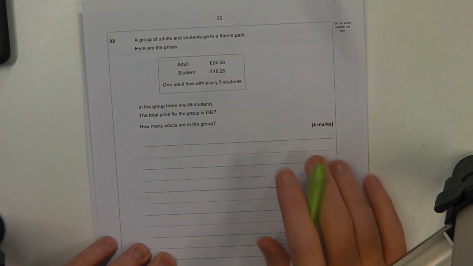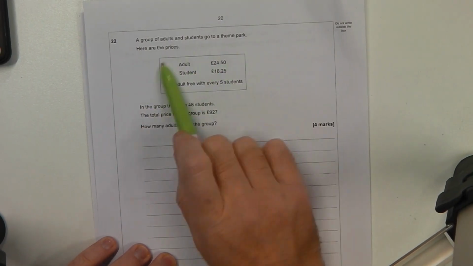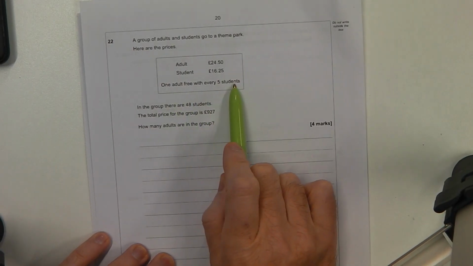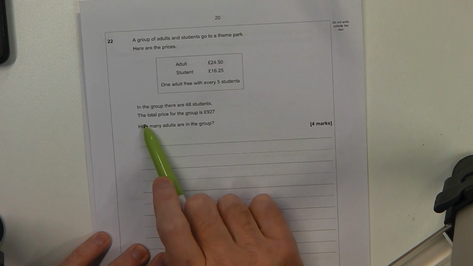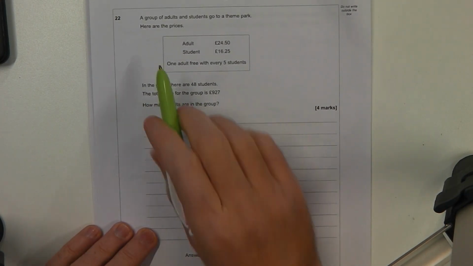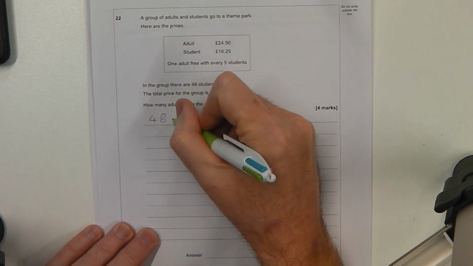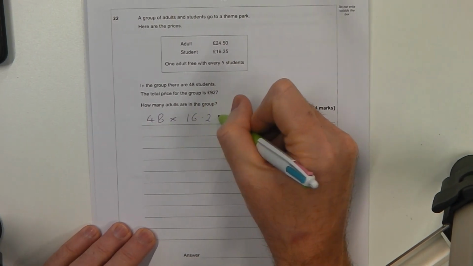Okay. So we've got a trip, a group of adults and students go to a theme park. We've got the prices, and it tells us 1 adult free with every 5 students. In the group there are 48 students, and we've got a total price, so we want to know how many adults are in the group. So let's deal with what we know first. 48 students, and we're going to times those by the price of a ticket, so £16.25.